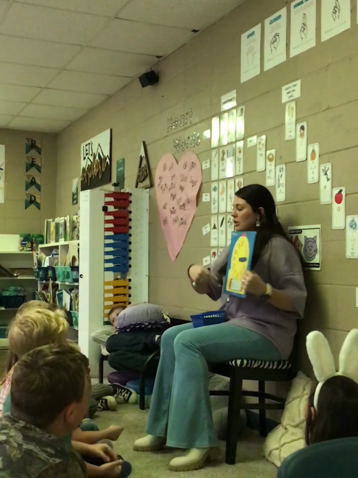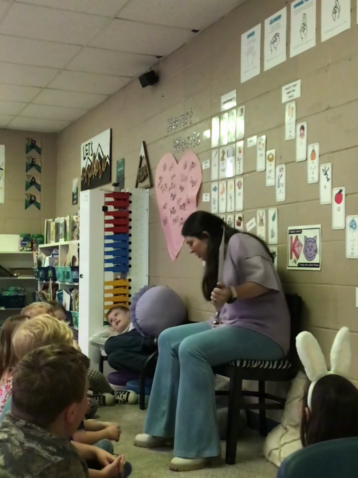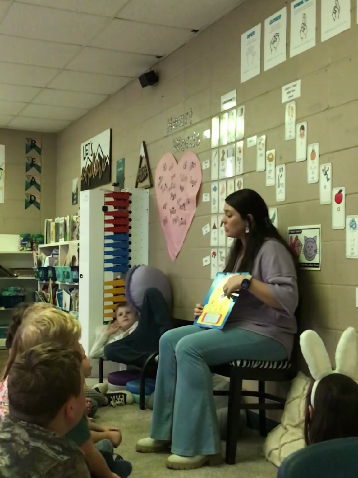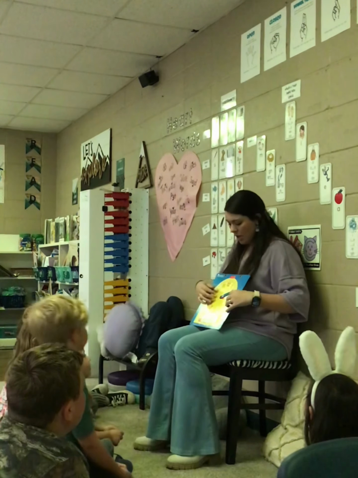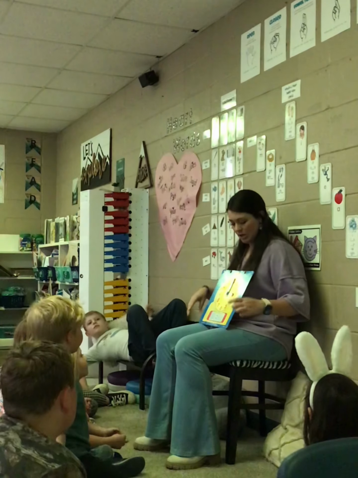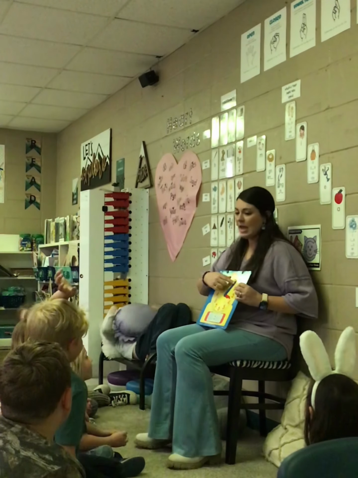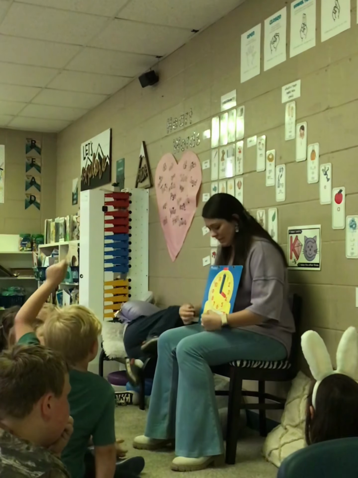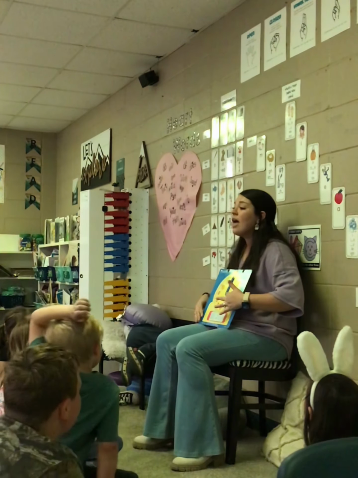This is a clock. Okay, so we're going to learn about the parts of a clock and how to tell time. When we see a clock, the big hand is for the minutes and the little hand is for the hour.